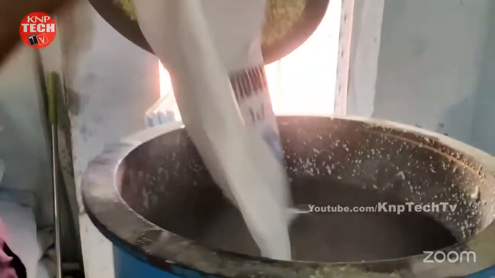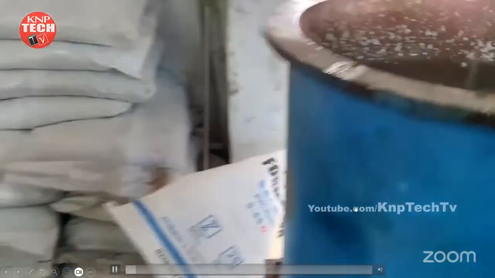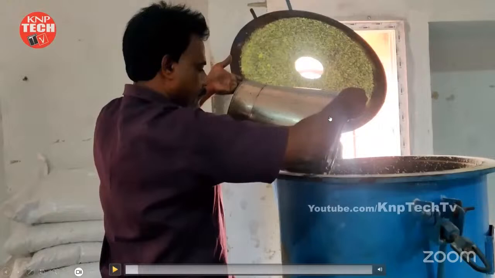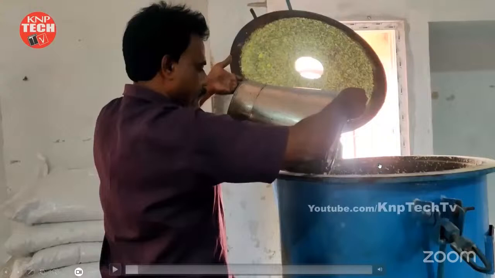What is this liquid, sir? Yes. See now, this is how the PVC dry blending is done. This is a plasticizer that is being added. First he adds the PVC powder, then 30% of this plasticizer liquid. This is a high speed mixer. First he adds one bag of PVC, 25 kg, then he adds the 30% plasticizer liquid.